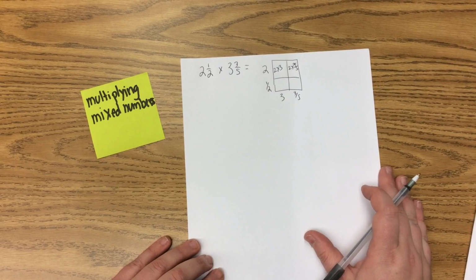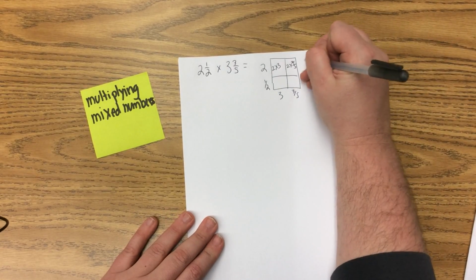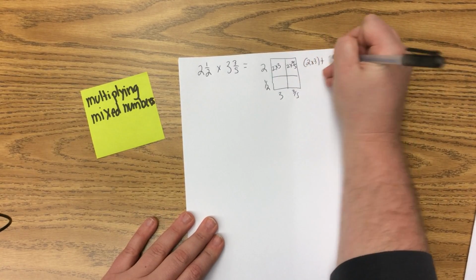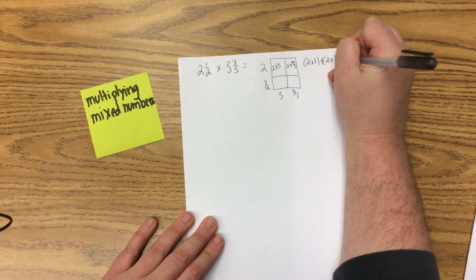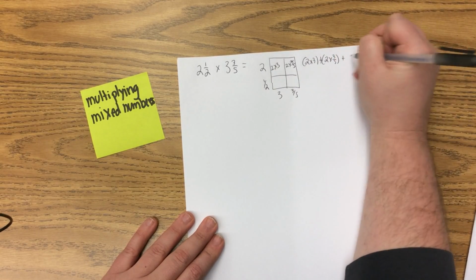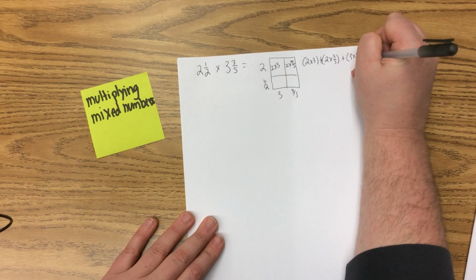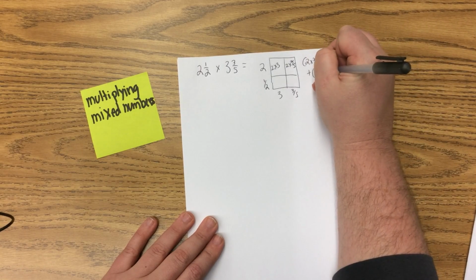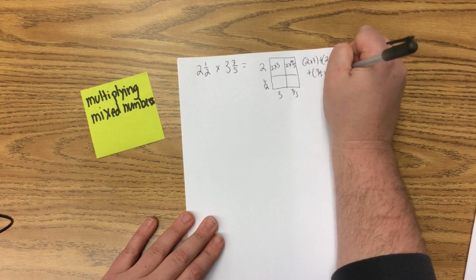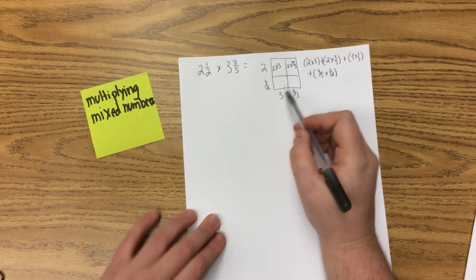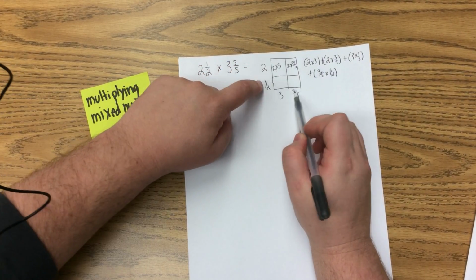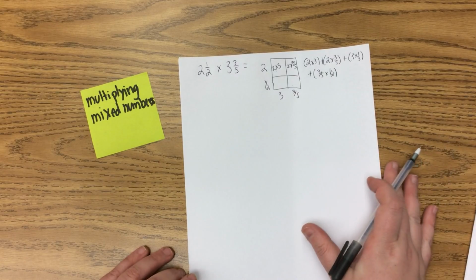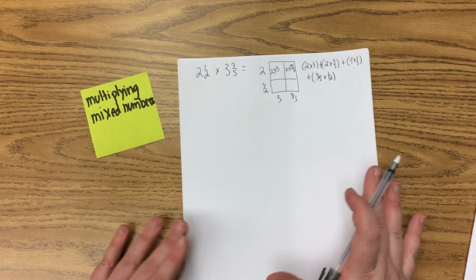That's one way of solving this. And you'd end up with 2 times 3 plus 2 times 3/5 plus 3 times 1/2 plus 3/5 times 1/2. You end up with 4 separate equations, one for each of the boxes. That is an awesome way of doing this problem.